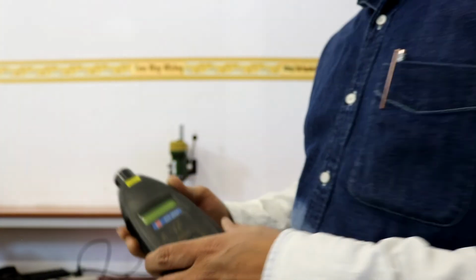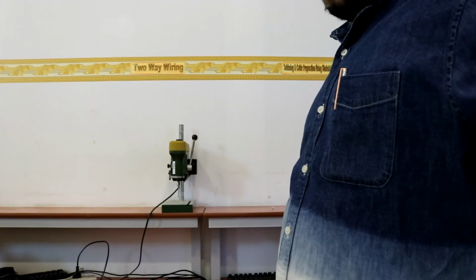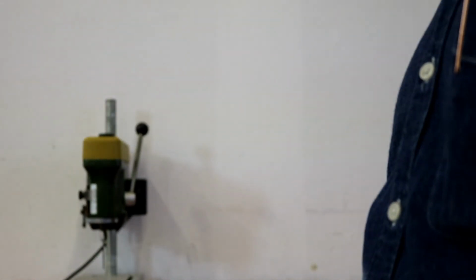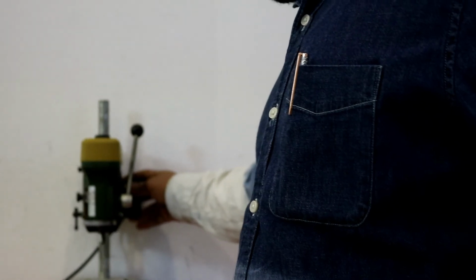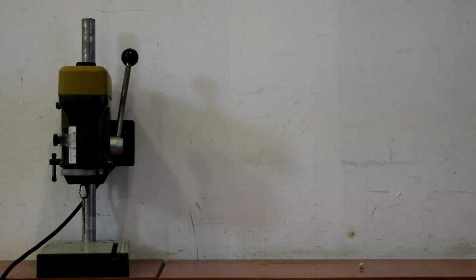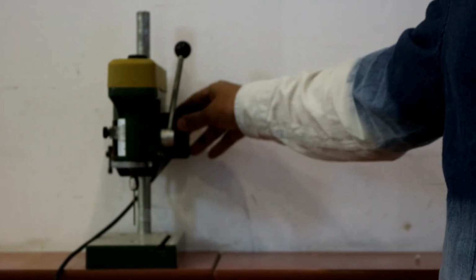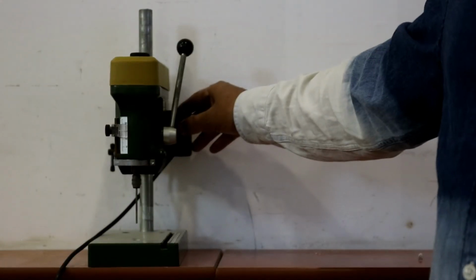Another thing I told you: just see the reflecting mark on it. Here there is a reflecting mark on this rotating object. If I switch this on, it will start rotating.